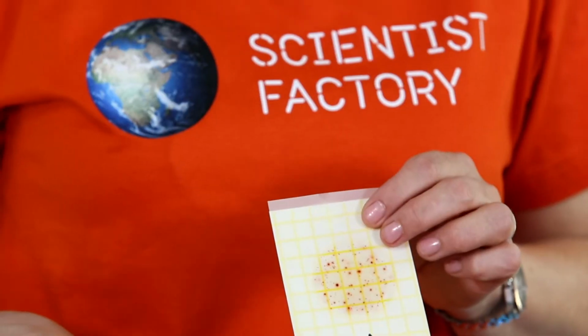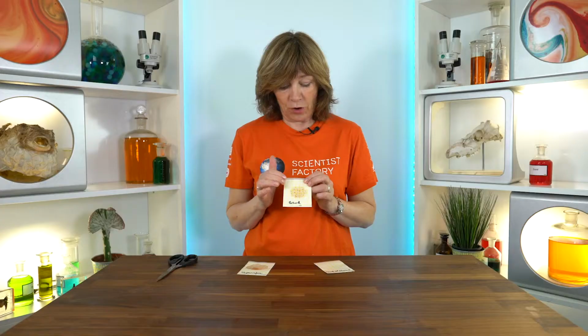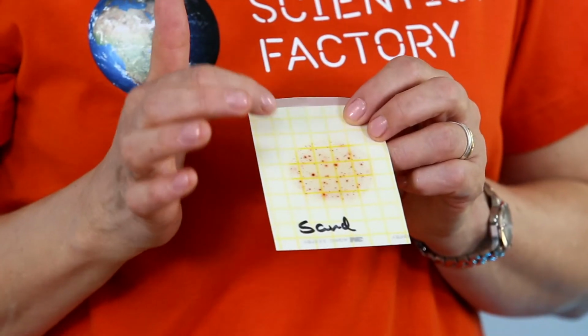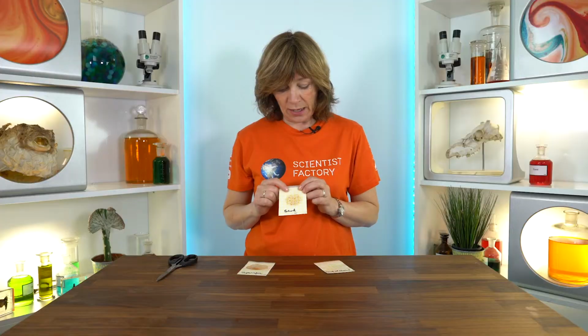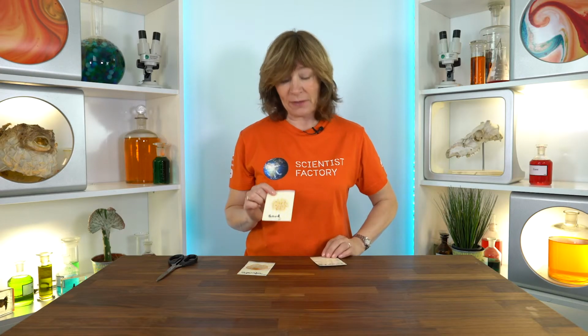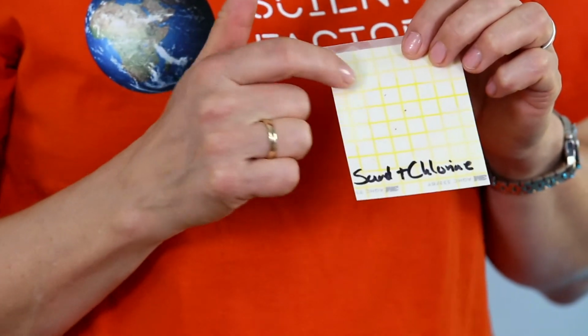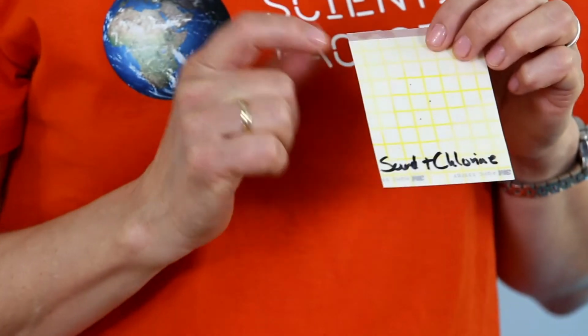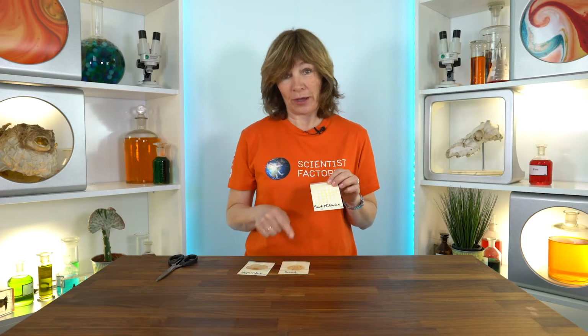After this water was purified through sand, however, there are far fewer colonies, and these colonies have really grown to a much bigger size than these. And then I added a few drops of chlorine, and you can see now I only have 3 colonies. So chlorine really killed a lot of these bacteria.